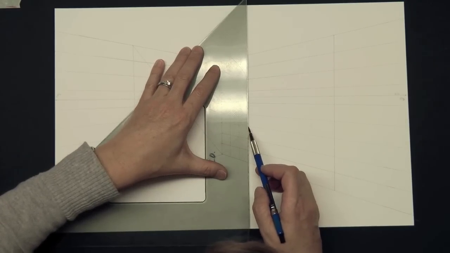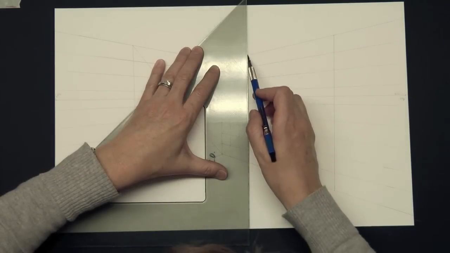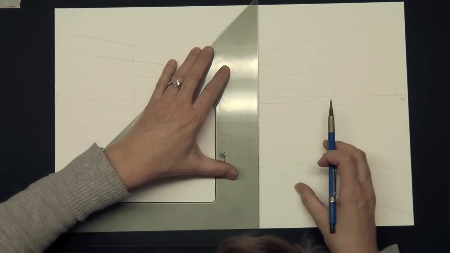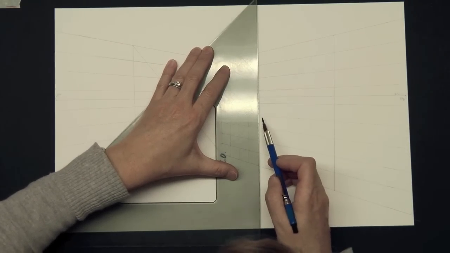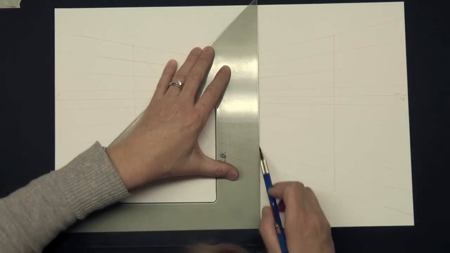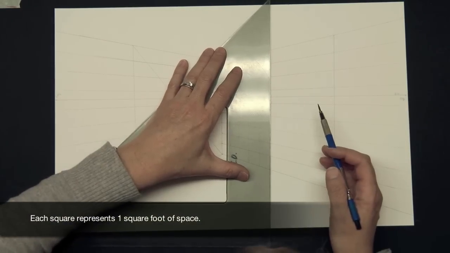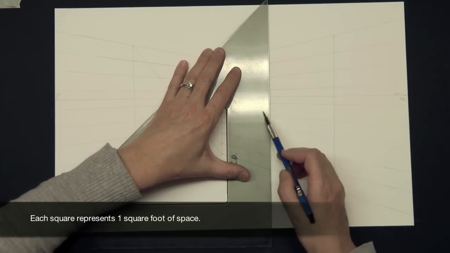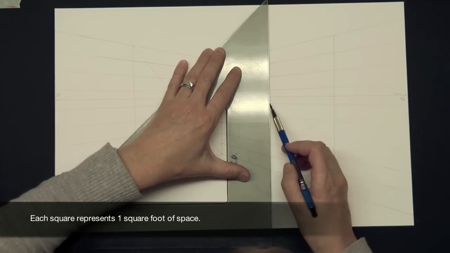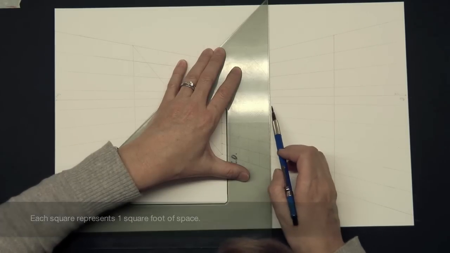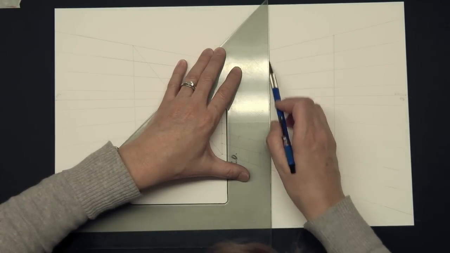But each of these divisions are then dividing our wall up into 12 by 12-inch squares. So notice I'm lining my triangle or straight edge up with where the diagonal line crisscrosses each of these lines.